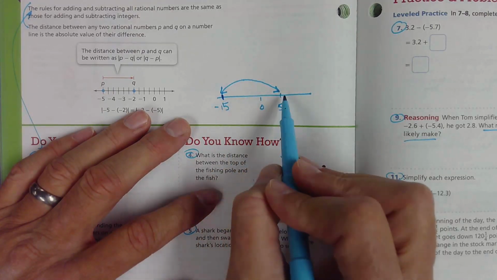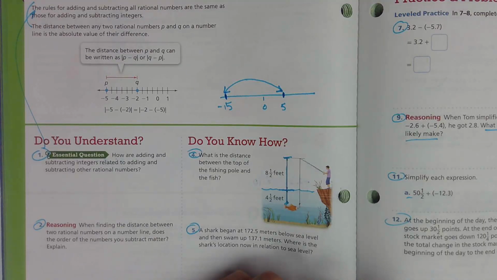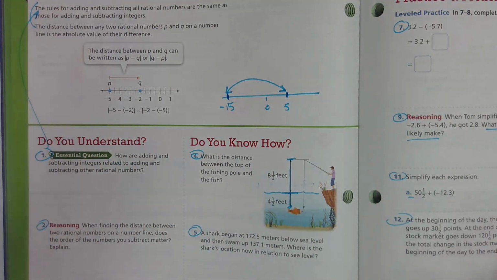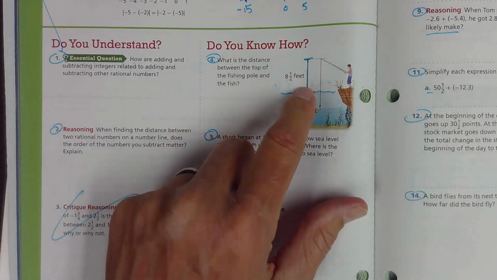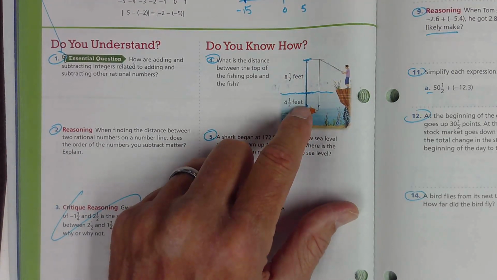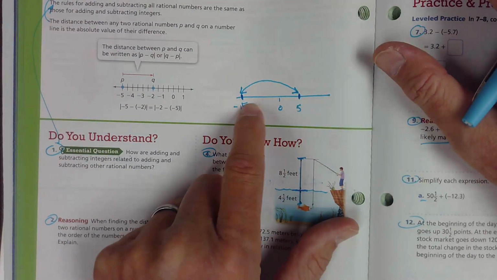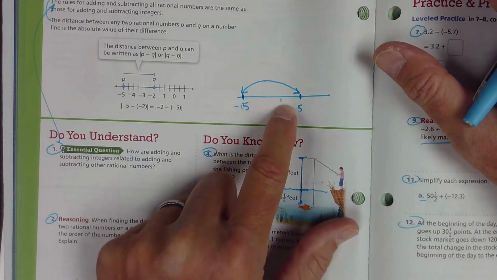How far is it from here to here? Yeah, exactly. It'd be 20 inches or feet or whatever it is. So it's kind of the same thing here. They're just asking what the distance is between here and here. And like you did, you just added those two together. You didn't worry about the negative sign. You just added them together.